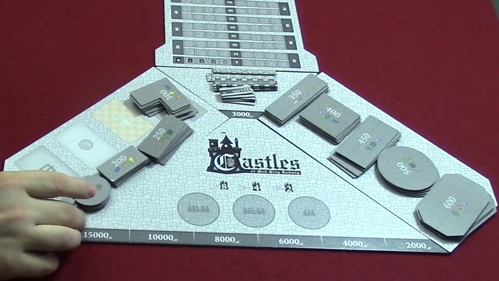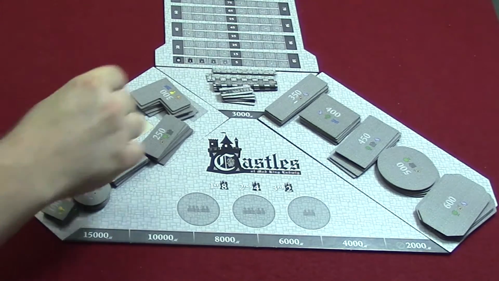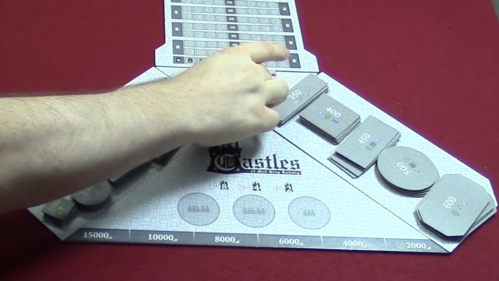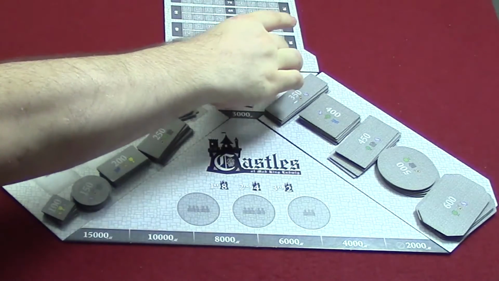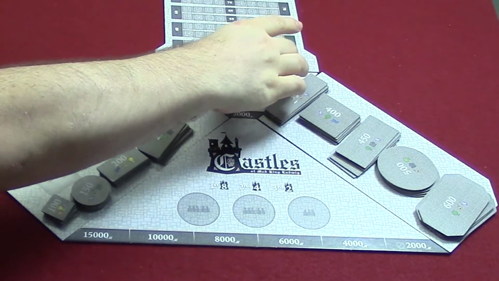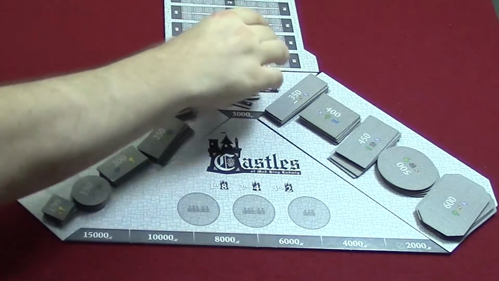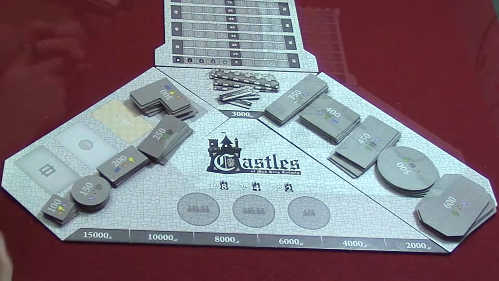Now if we're playing with 2 players, we remove 4 of the small room tiles and 2 of the large room tiles, along with 2 stair tiles and 4 hallway tiles. Again, we will place any of these tiles that we take back in the box. They will not be used for the game.